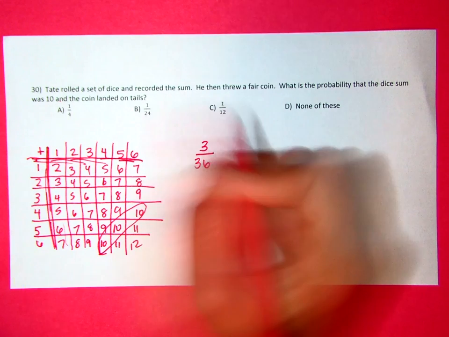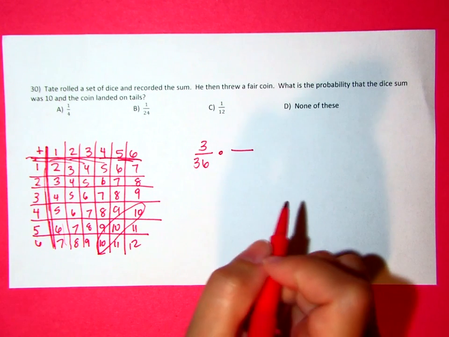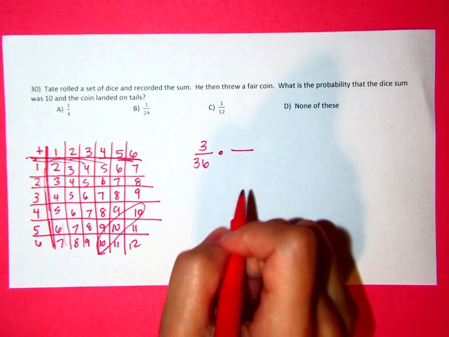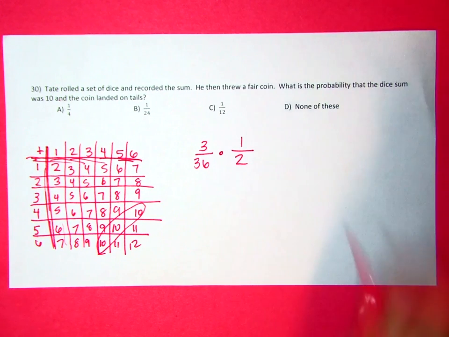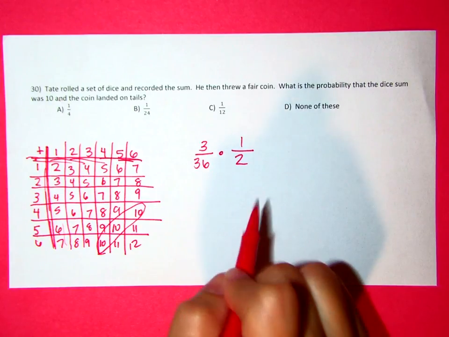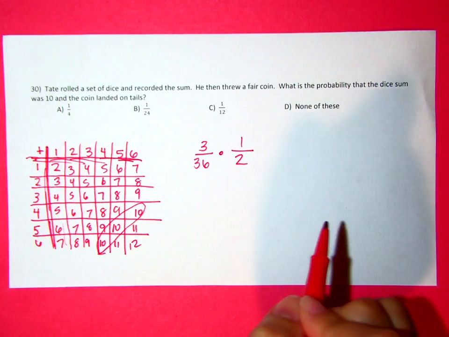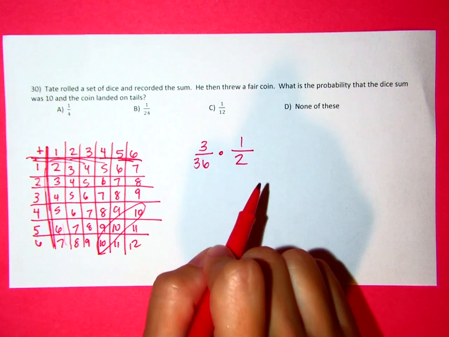The word is and. And means multiply. What's the probability that you have a coin that landed on tails? Well, there are 2 sides to the coin, and only one of them is tails. Now the question is, are we supposed to look for overlap? Overlap is if the word is or. That's the word and. The other question is, would this be independent or dependent?